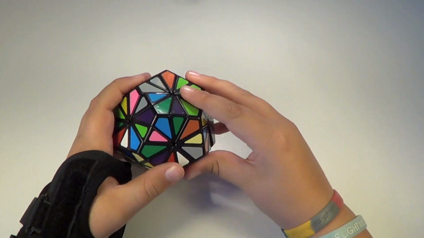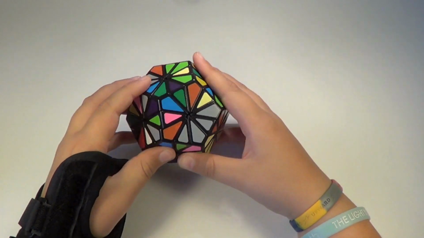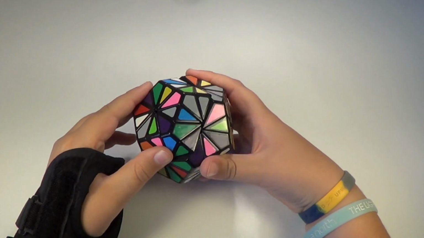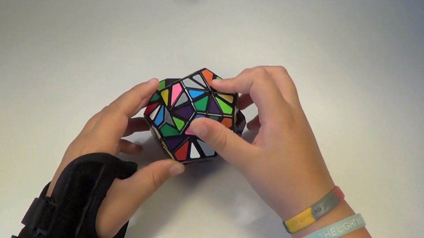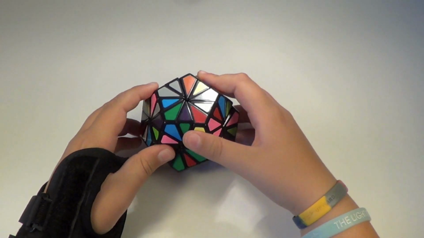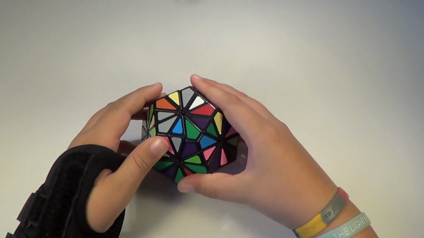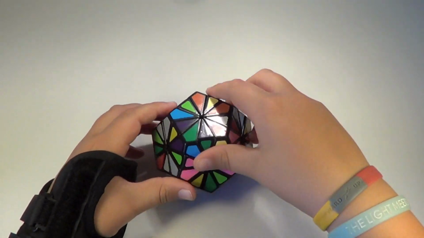I'll show you. You may be in a position where if you get the corner and you bring it down, it needs to be flipped. Well, what you can do is bring it up, and then move it around. There, it's not right. So you can move it and bring it up here again.